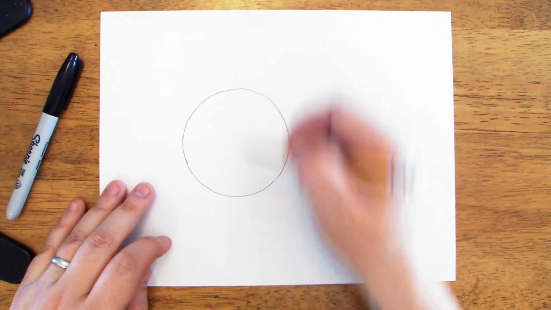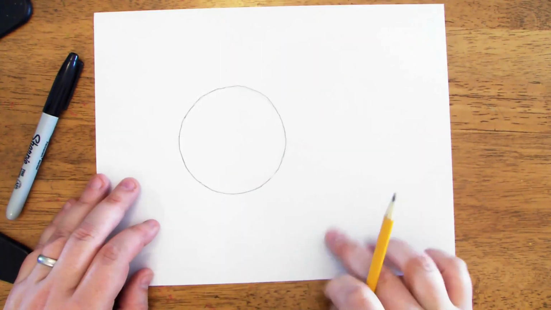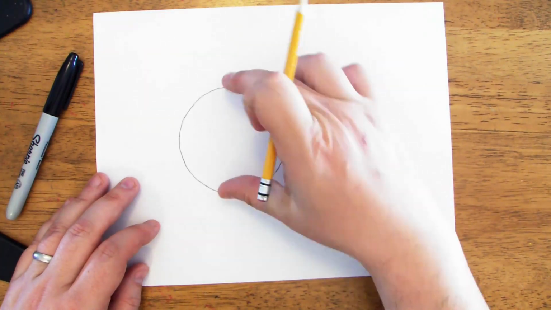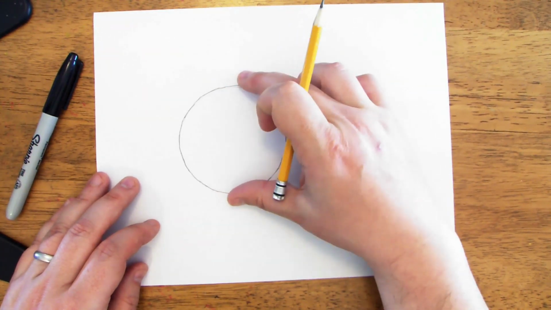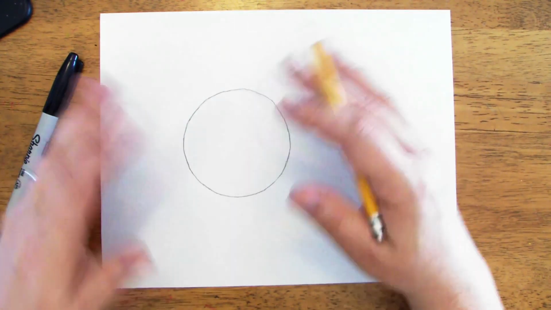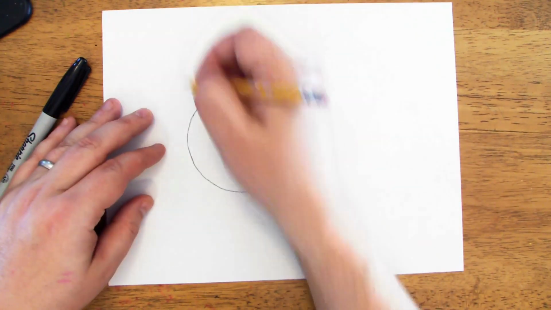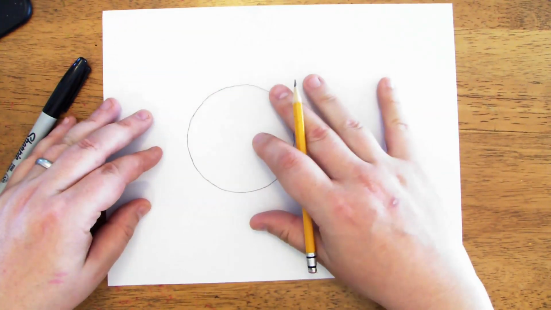So the first thing we're going to do after this is draw a series of straight lines all the way through the negative space of our paper. That means we're going to draw straight lines everywhere except for where that circle is. Now, when I draw my straight lines, if you have a ruler in the house, you can absolutely use that. If you don't have a ruler, do your best drawing those lines. I'm going to freehand my lines.